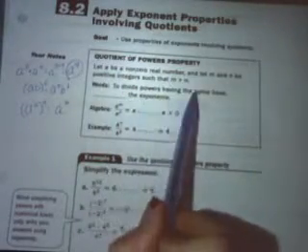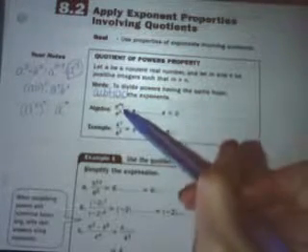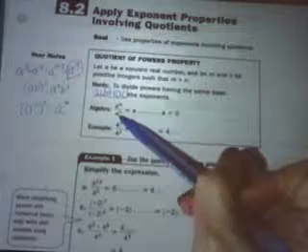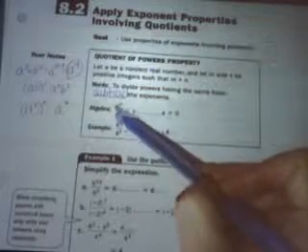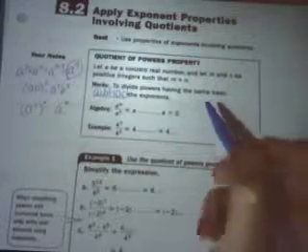Quotient of powers property. That says to divide powers having the same base, you're going to subtract the exponents. So if I have a to the m divided by a to the n, I can see I'm dividing like bases, so I'm going to subtract the exponents, which becomes a to the m minus n.